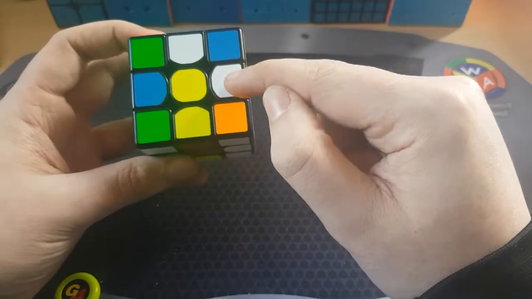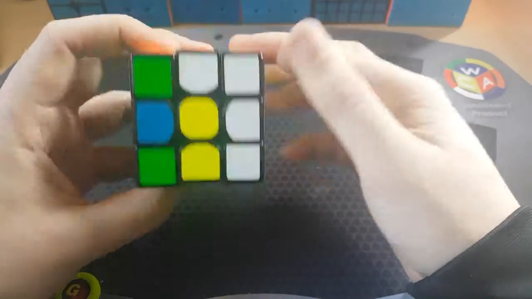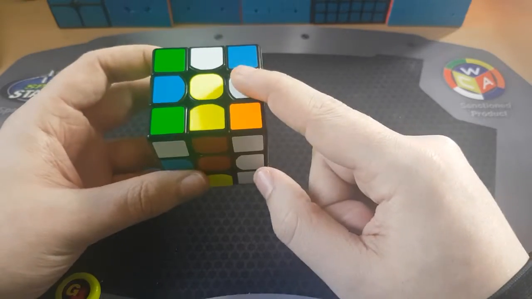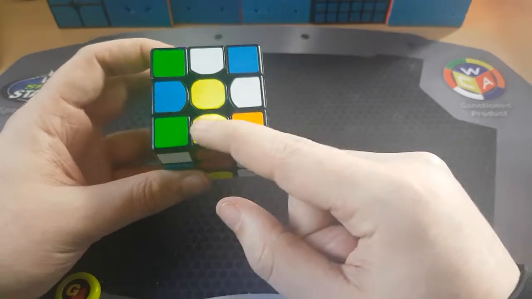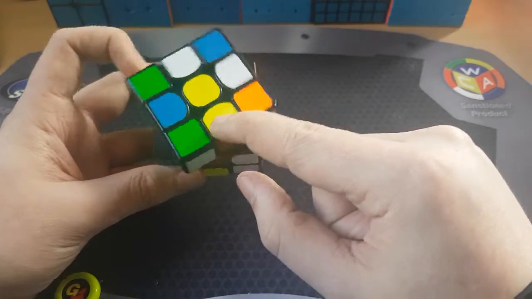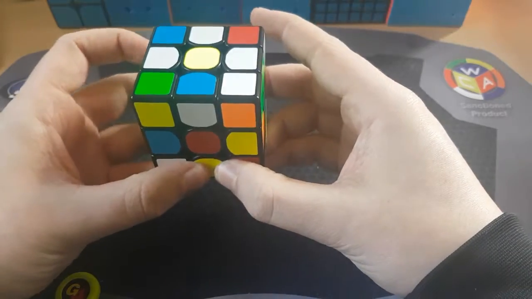But if we bring that white piece up here, it's going to push out the first white we placed in. So what you need to do to bring this white piece up to the top is find an empty space. So we've got two empty spaces here. We want to rotate one around to our right side where we can lift that up.